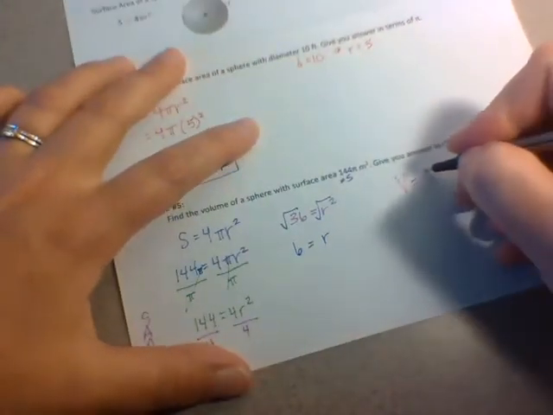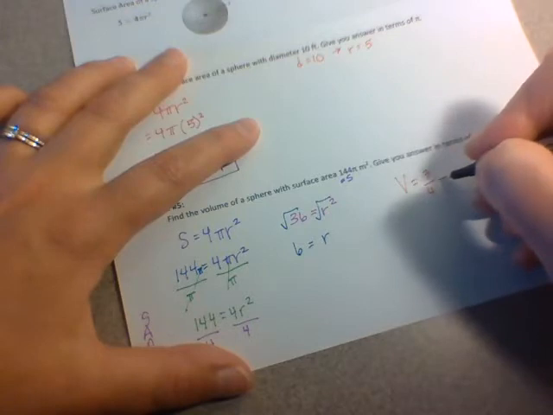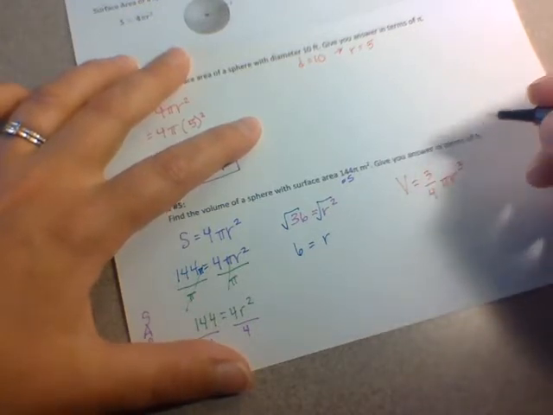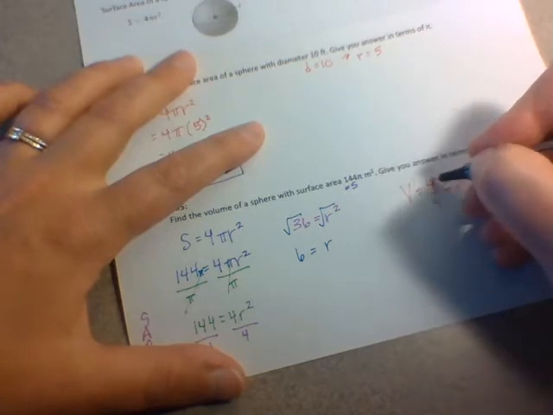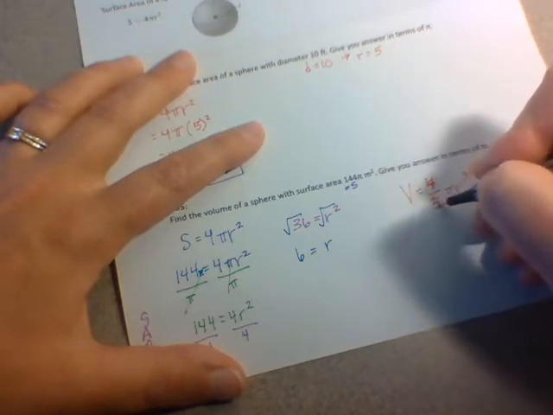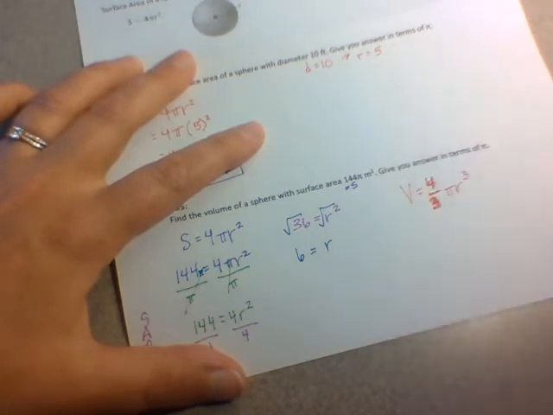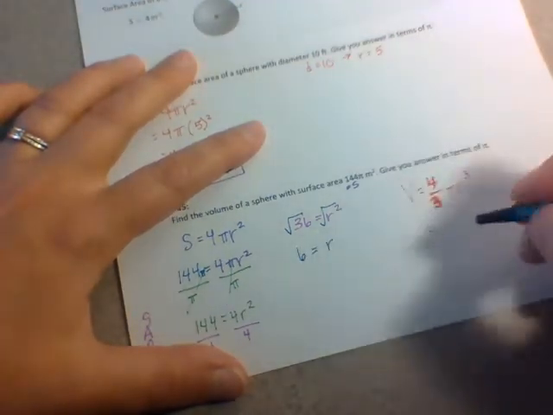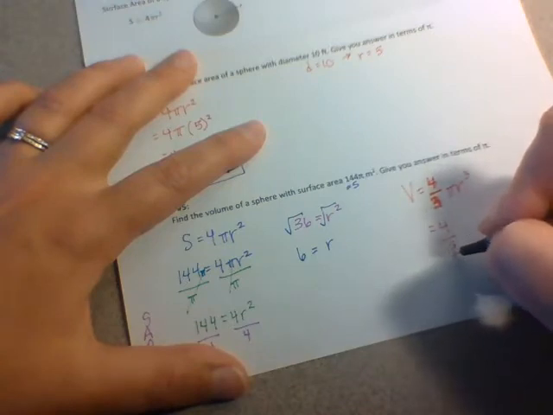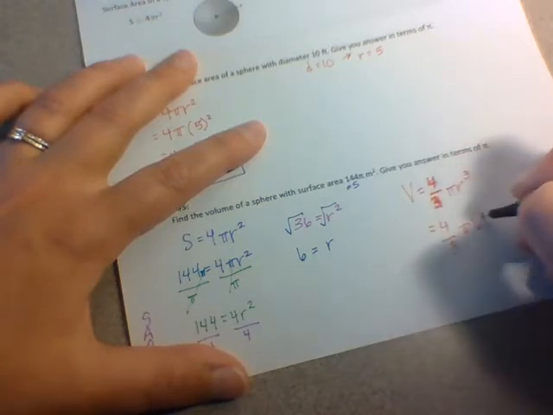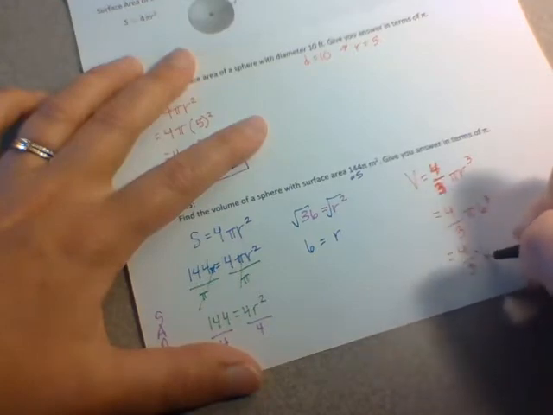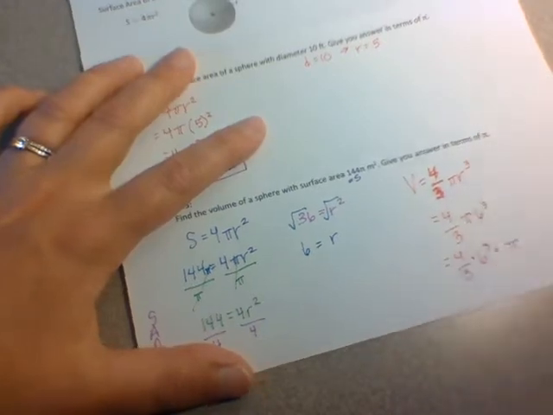So the volume is 3/4 pi r cubed. And by 3/4 I mean 4/3. Got that flipped. And then we'll plug in the r that we just solved for, which is 6, and rearrange so we just have the numbers and then the pi.